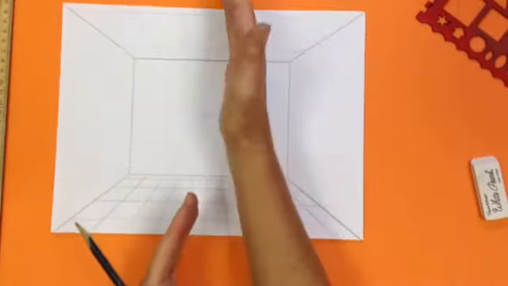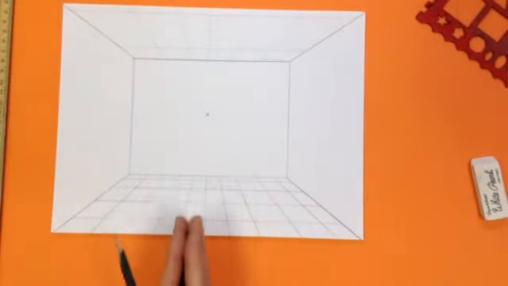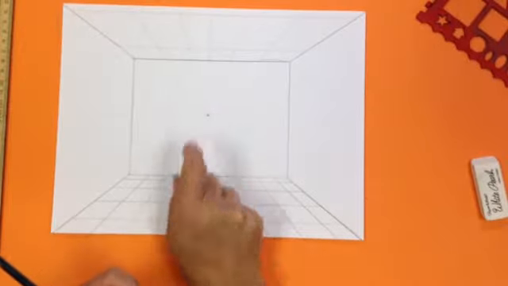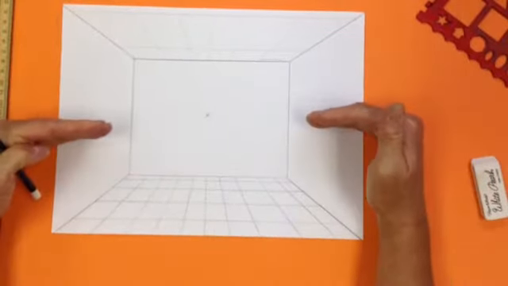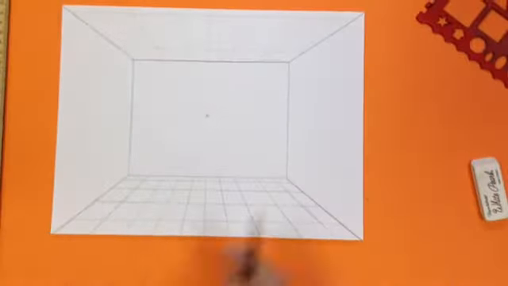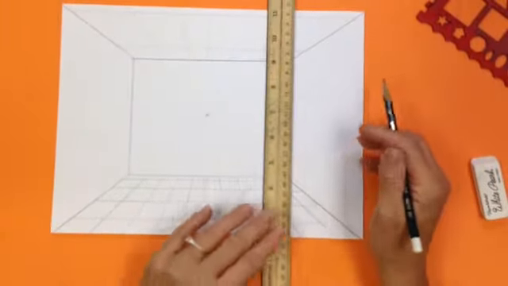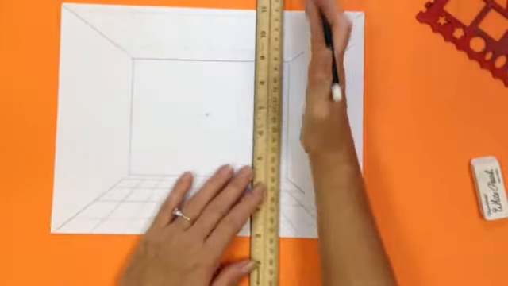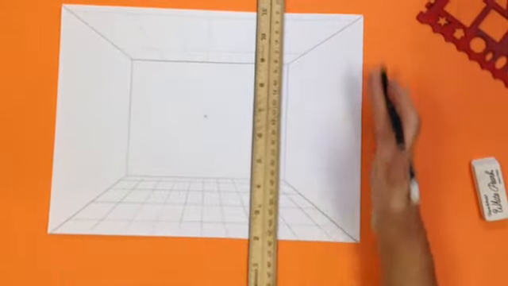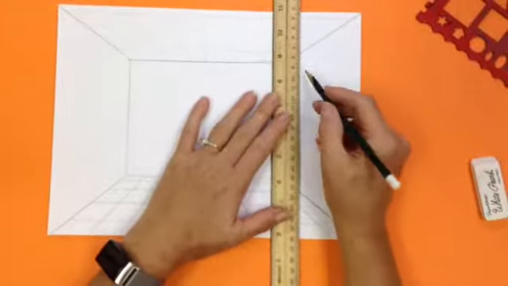So in the top and bottom section, all of my vertical lines lined up with the vanishing point, the one point. On the side, all of my horizontal lines are going to line up with that point, and everything else is going to be perpendicular or parallel to the edges, perpendicular to this one, parallel to this one. Let's draw a window.